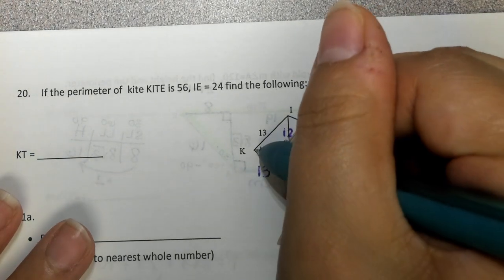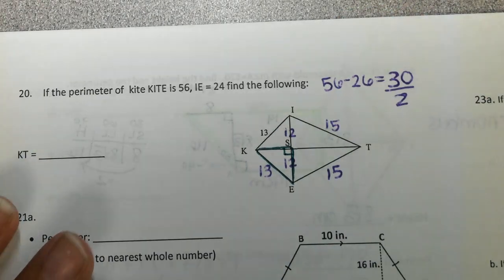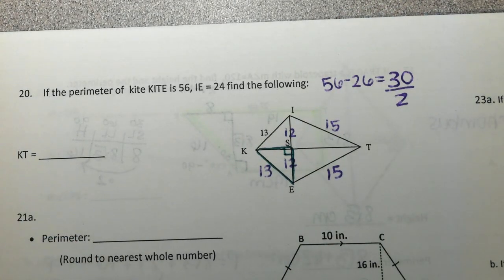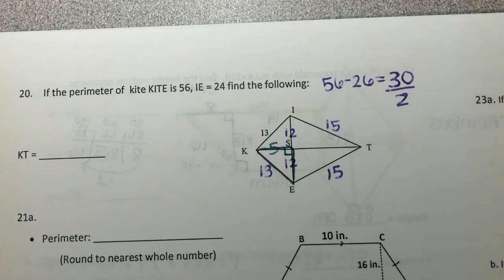Let's find KS. Do y'all agree there is a right triangle right here? Yeah. Does anybody remember what goes with 12 and 13? 5. It is 5, 12, 13. Now, what if you did not remember that?